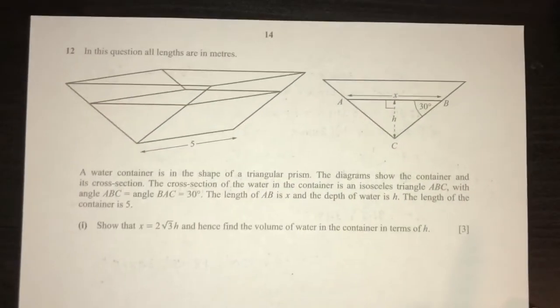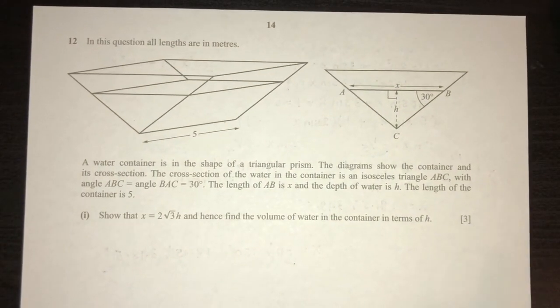Now let's move on to question number 12. Okay, this one is a long paper, so I hope you guys are following through this one. It is pretty long paper.